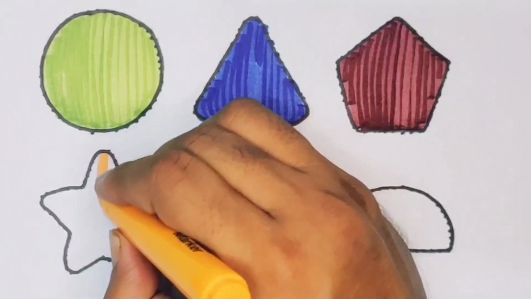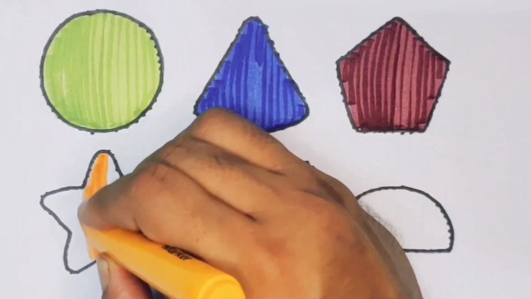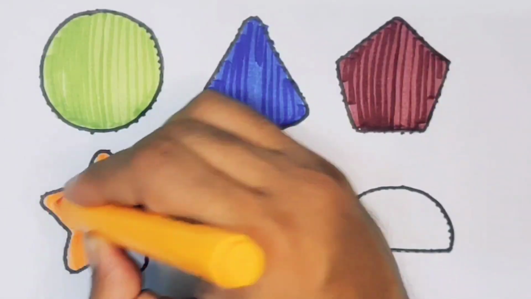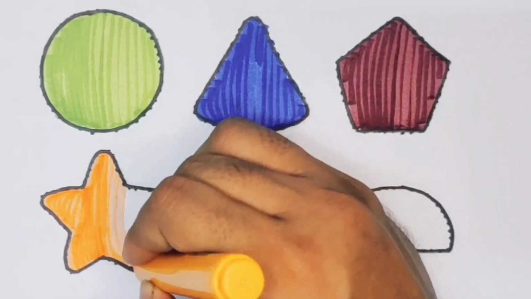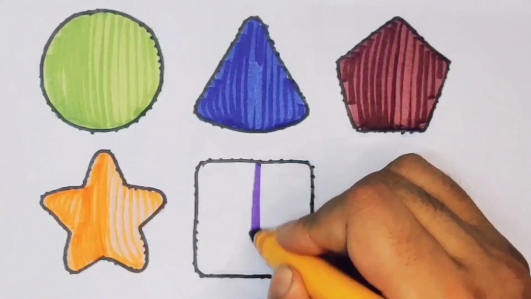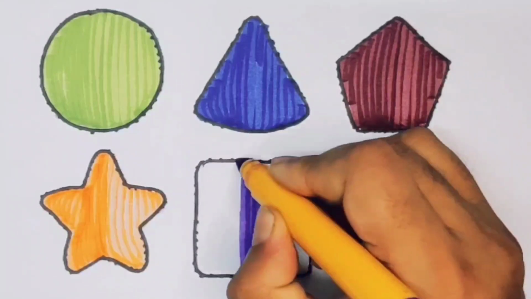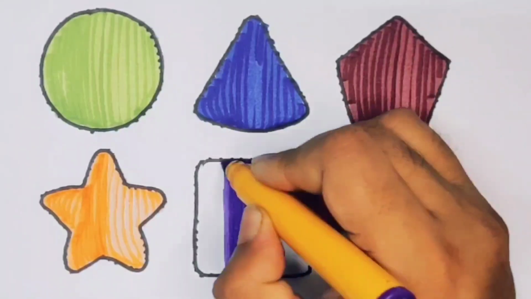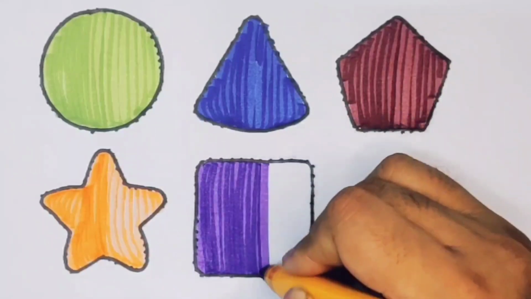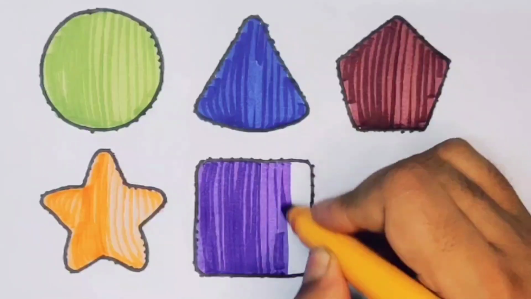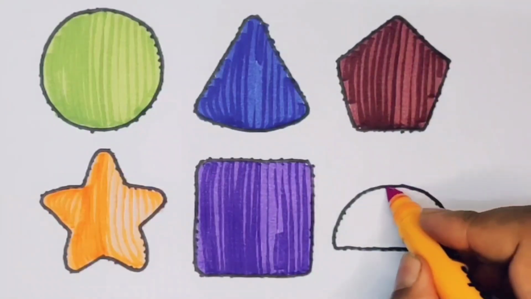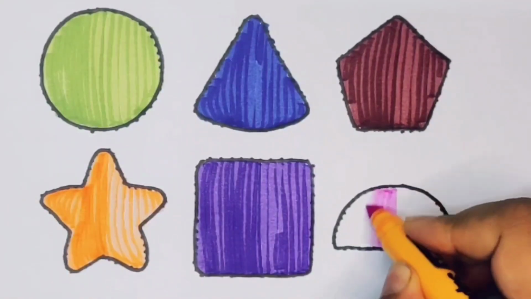Orange color, star, purple color, square, next pink color, semicircle.